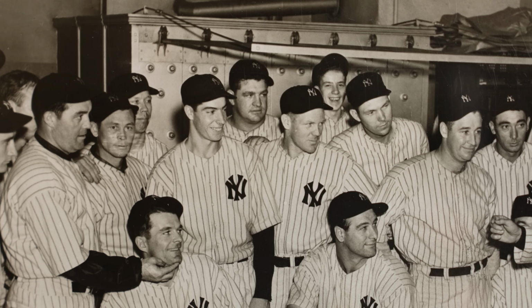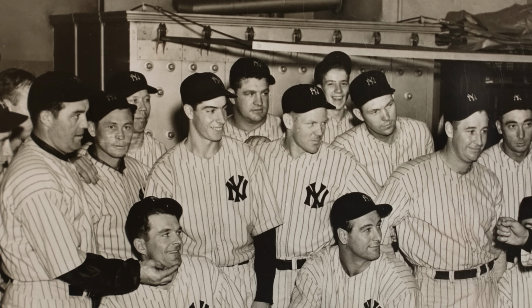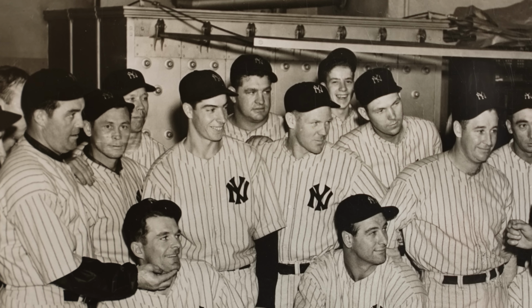Now this one's a little different. This one also features Joe DiMaggio and Lou Gehrig, and it's actually like a Yankee team photo here.